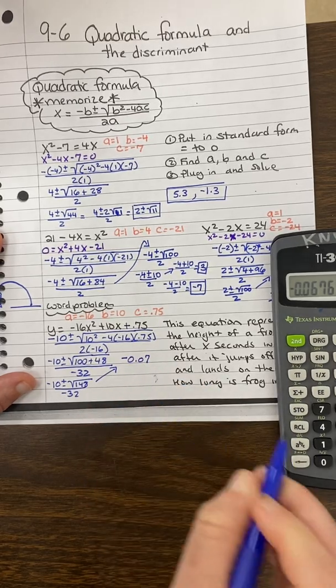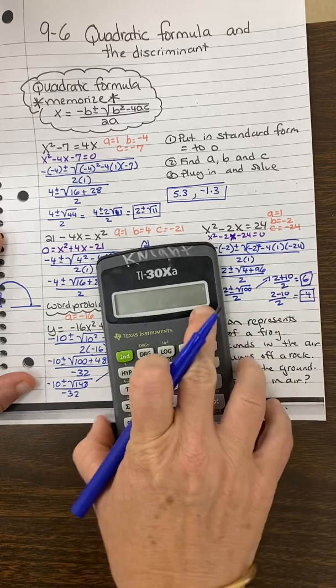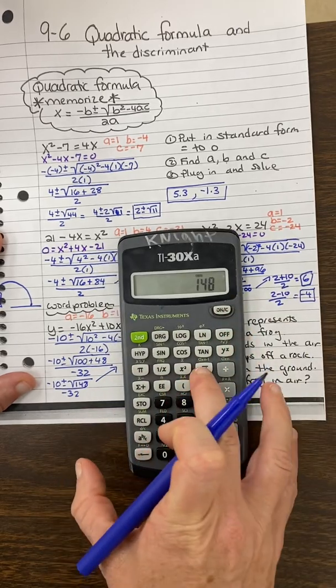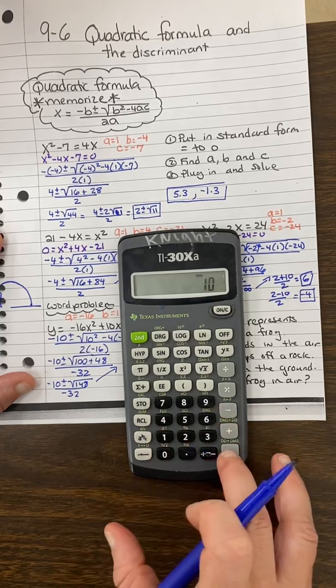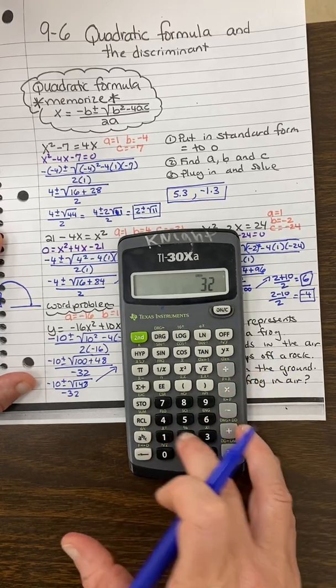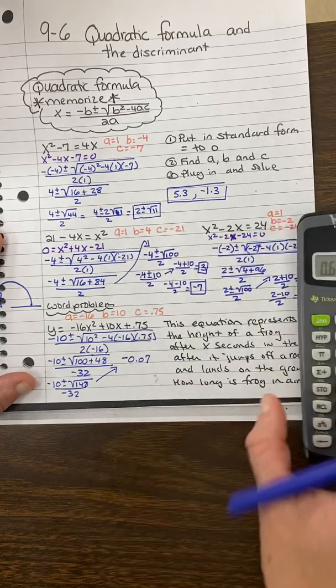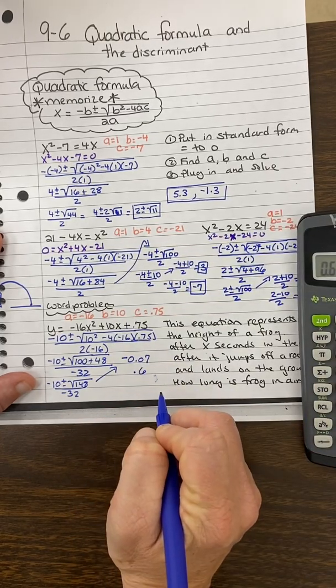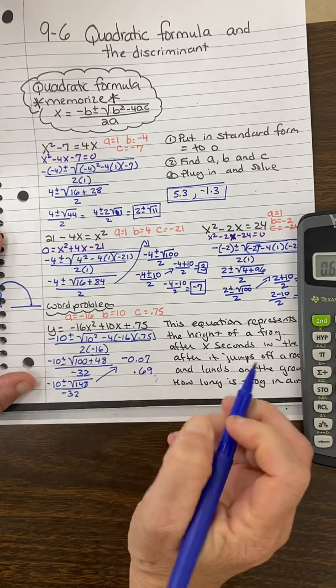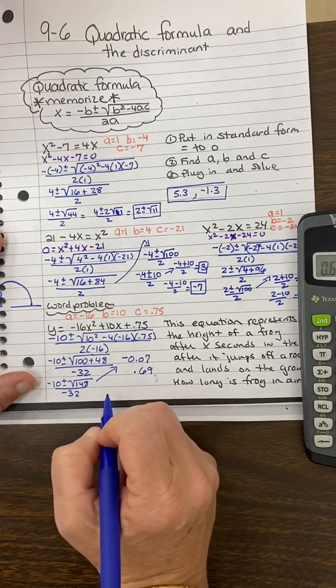And now for the negative: negative square root of 148, minus 10, divided by negative 32 is 0.69. Okay, so I have two answers here.